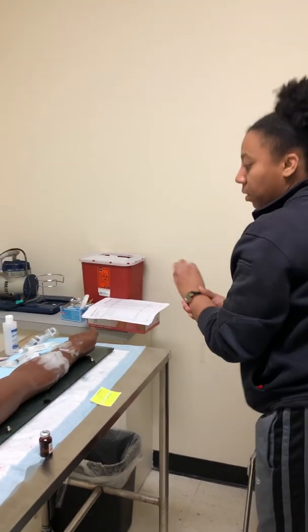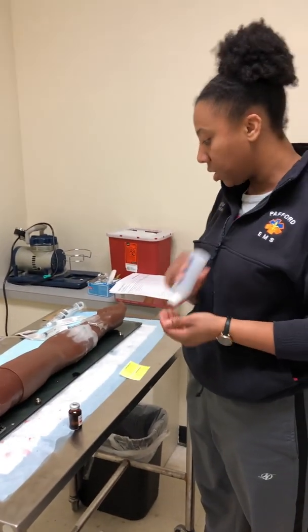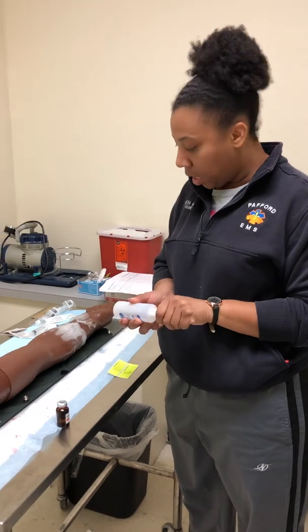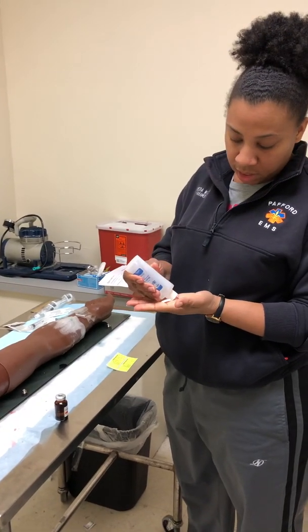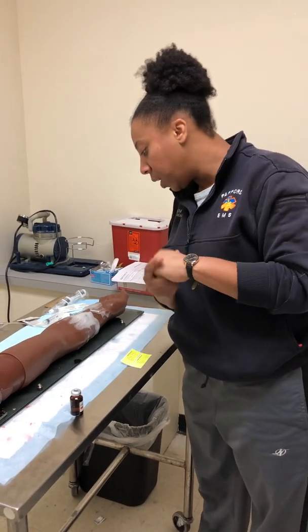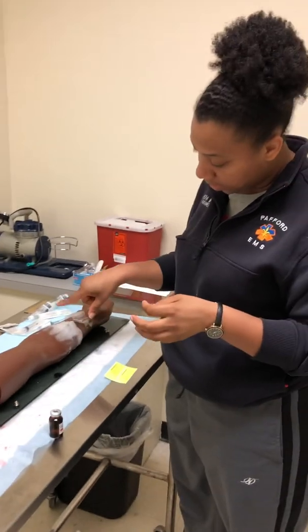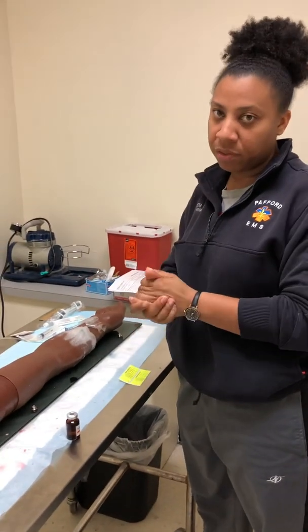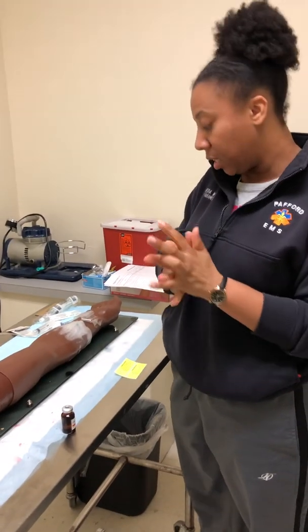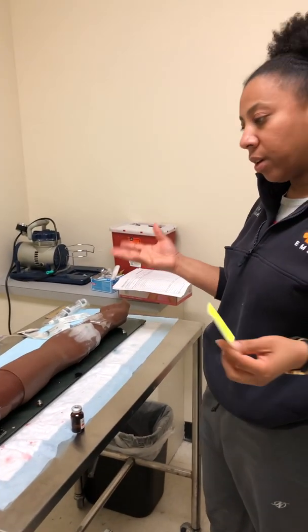Go ahead, wash my hands. While I'm washing my hands, I can just be looking at her IV site, checking for any swelling, any redness, any leakage around the site. Ask the patient if they're having any pain or anything like that. Of course, hopefully they will go ahead and say no.